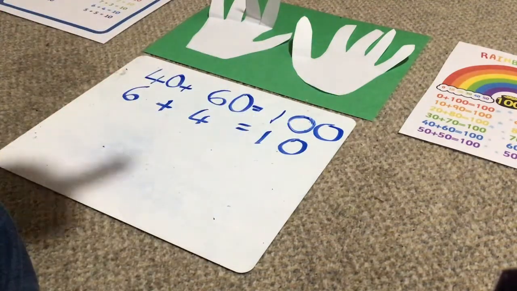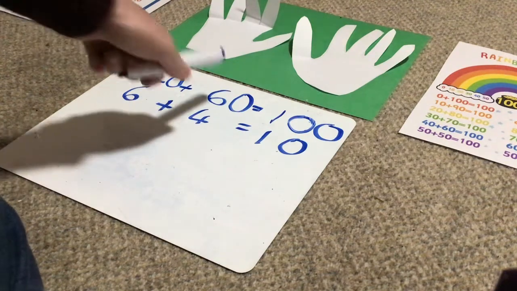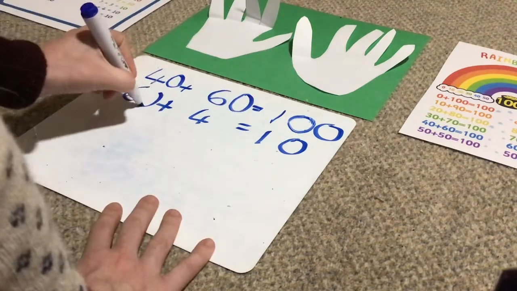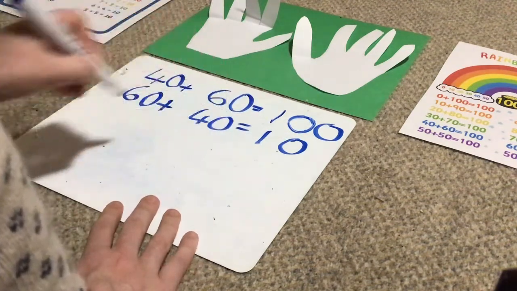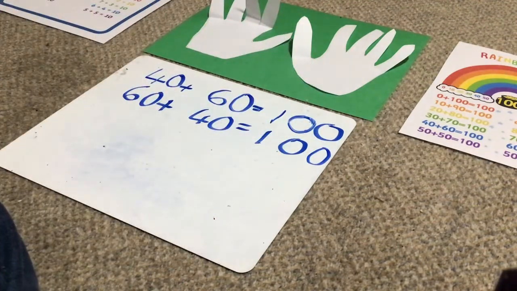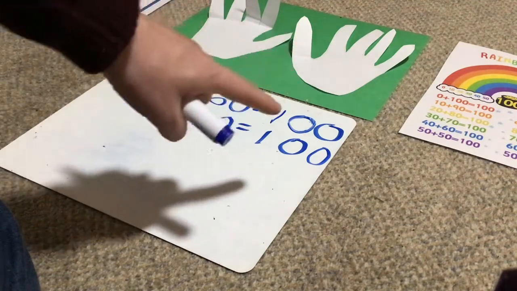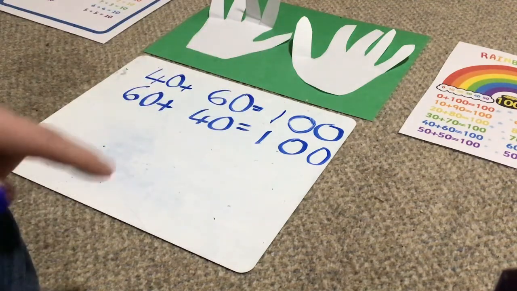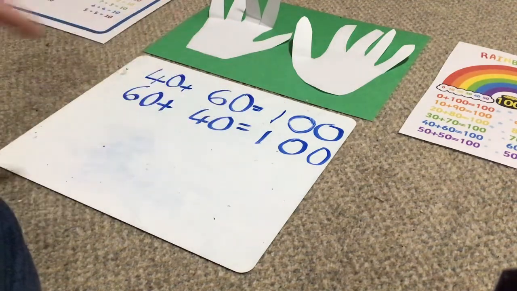So I've added on a 0 there, but it's a really good trick for remembering our number bonds to 100. So I know that 60 add 40 makes 100 because 6 and 4 makes 10. So there's a really cool relationship between our number bonds to 10 and our number bonds to 100.